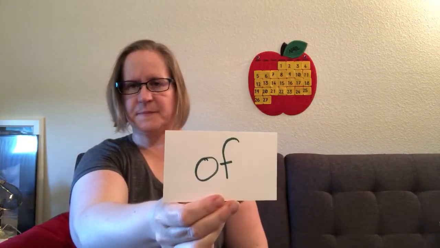And our last word. Great job. I hope you got most of them. Keep practicing at home if you aren't getting them yet. They're important words that are going to help us be better readers.